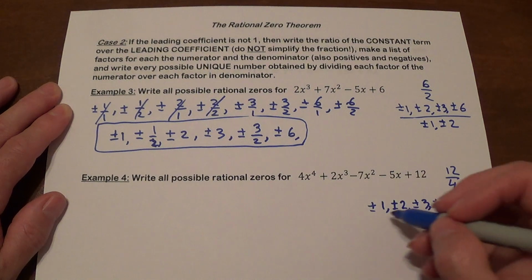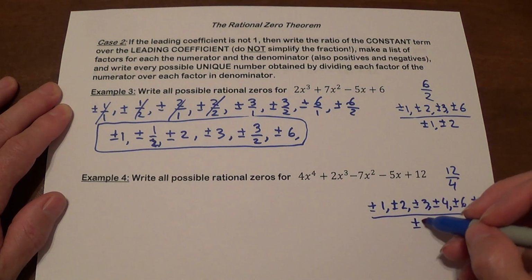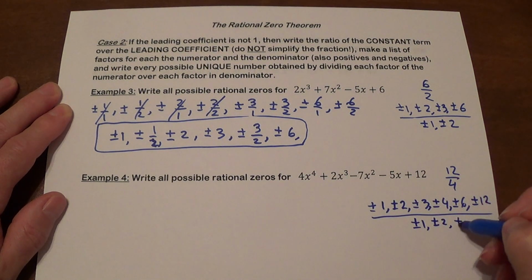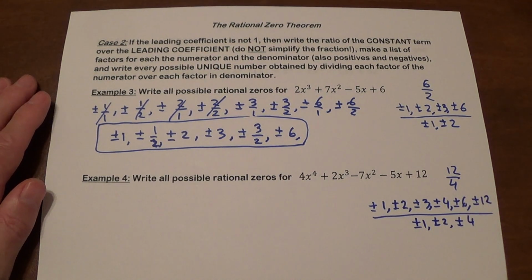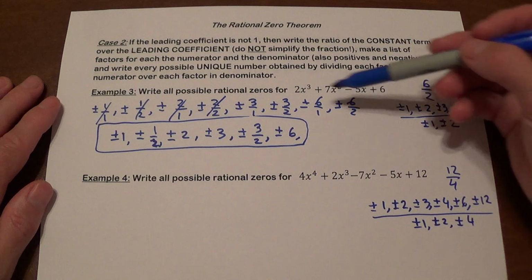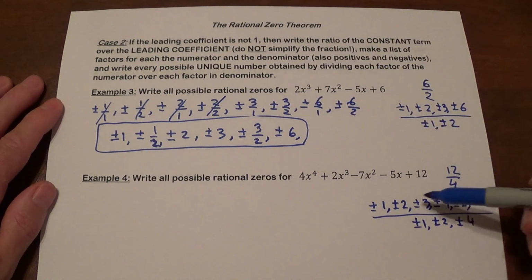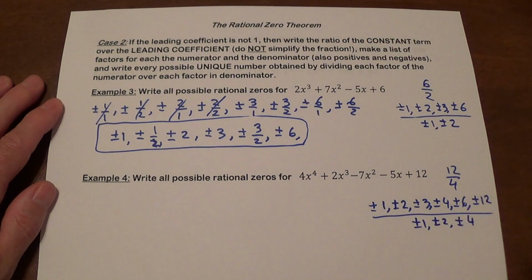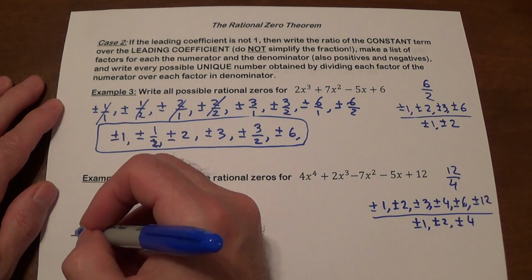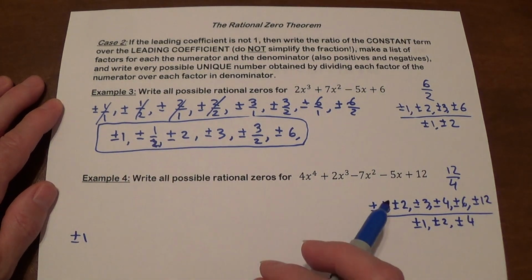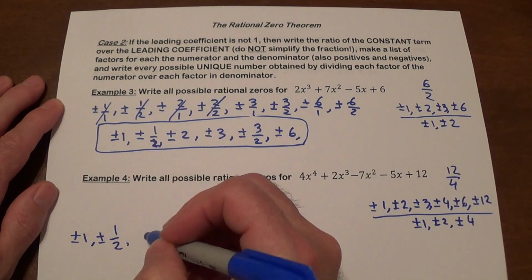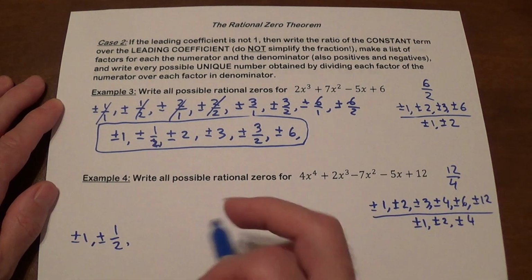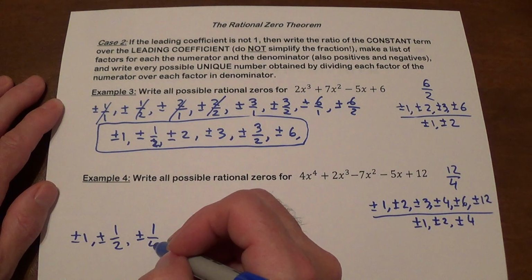Right? Over plus minus 1, plus minus 2, plus minus 4. Because 4 has those factors. Now we're going to have to make, I don't want to write the same exact list that I did here. Let's just take a look. So 1 over 1 is 1. So we're going to have plus minus 1. Then you have 1 over 2, that's 1/2. And 1 over 4 is going to give us plus or minus 1/4.